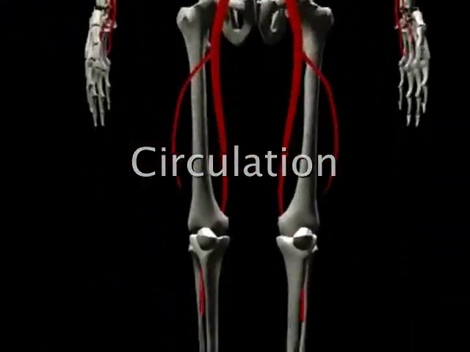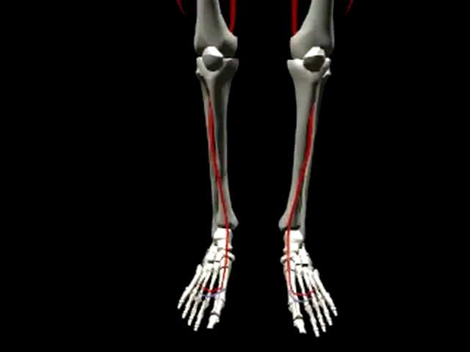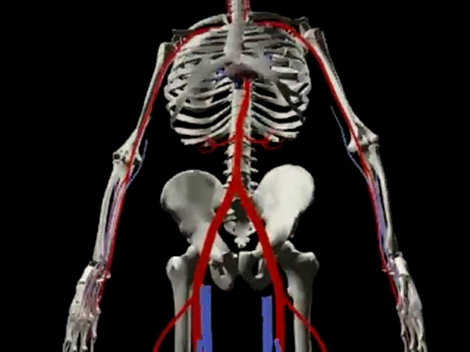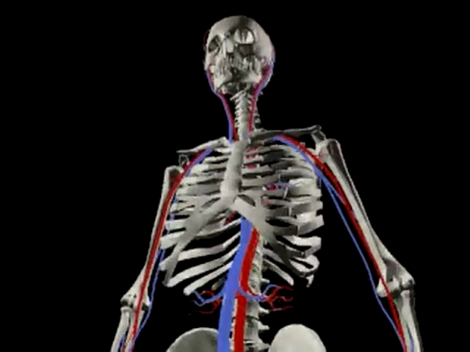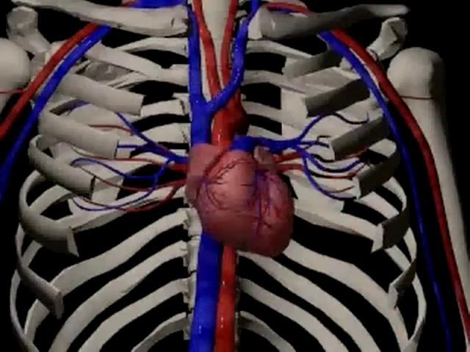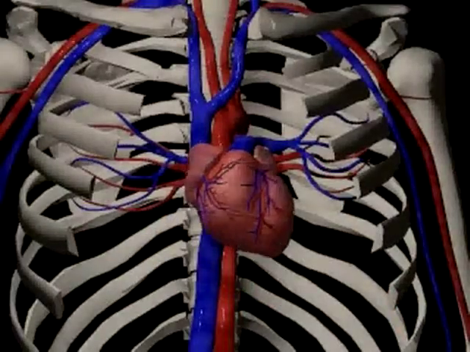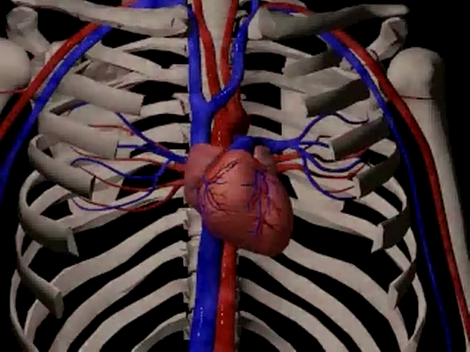The circulatory system, consisting of the heart, arteries, capillaries, and veins, is the pumping mechanism that transports blood throughout the body. In the heart, the left ventricle contracts, pushing red blood cells into the aorta, the body's largest artery.